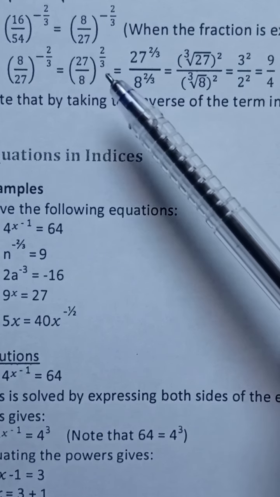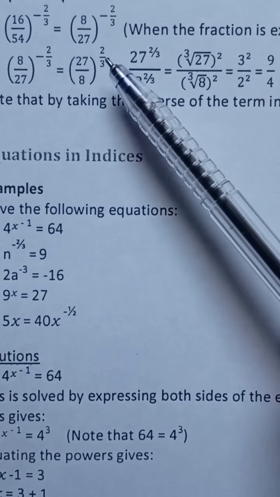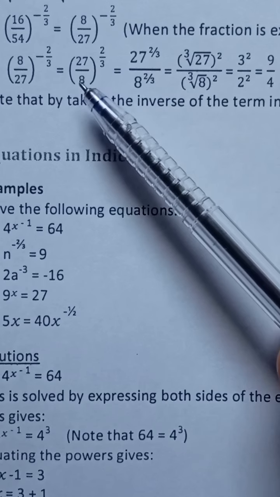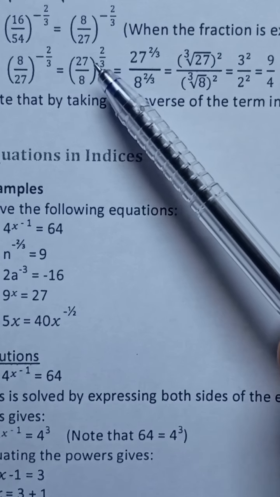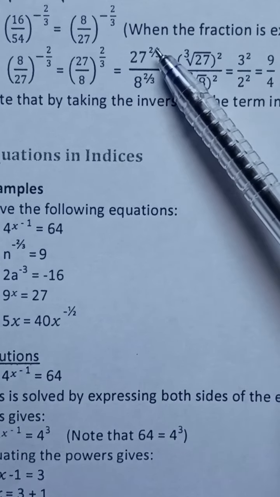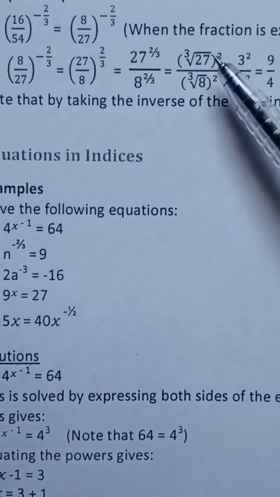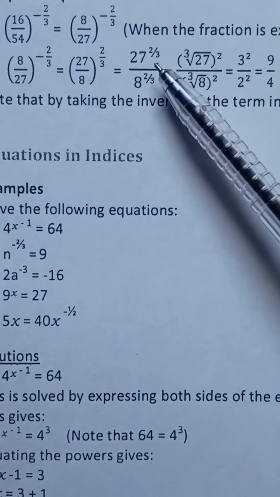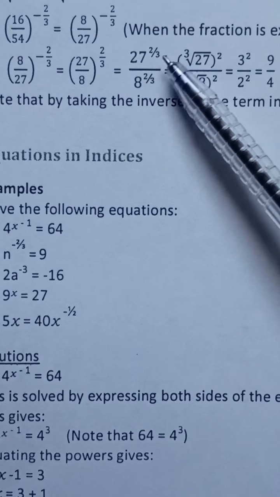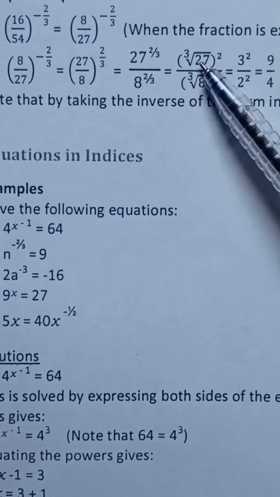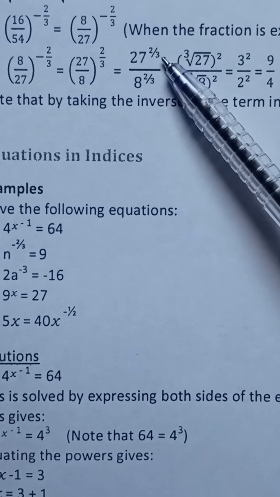Now the next thing to do is to give this external power to each of the fractions in the brackets. So this becomes 27 raised to power 2 over 3 and also 8 raised to power 2 over 3. Now what you need to do is to take this denominator and give it as the root of this. So it becomes the third root.